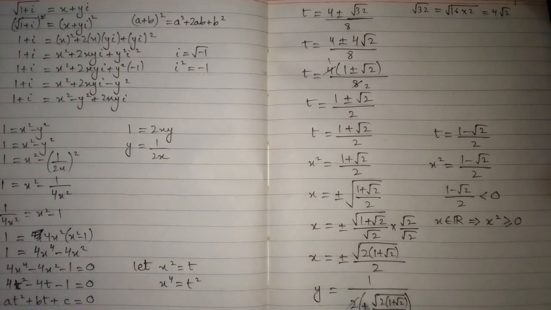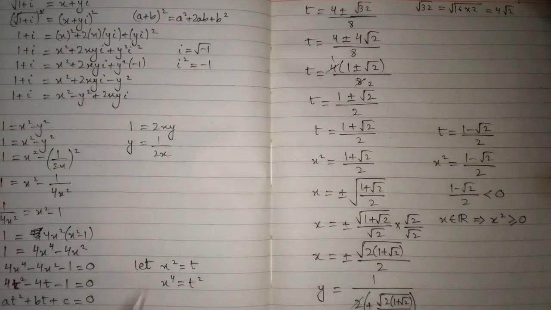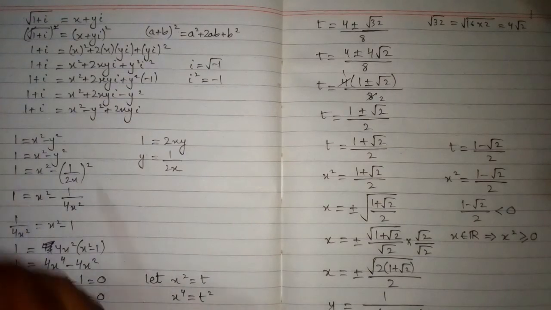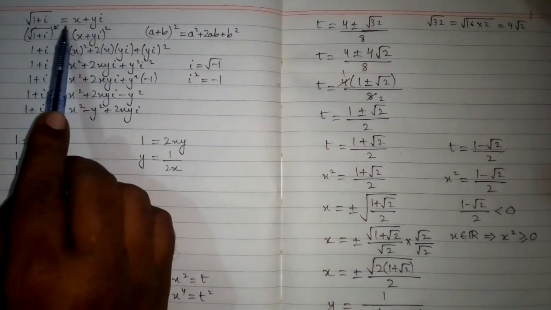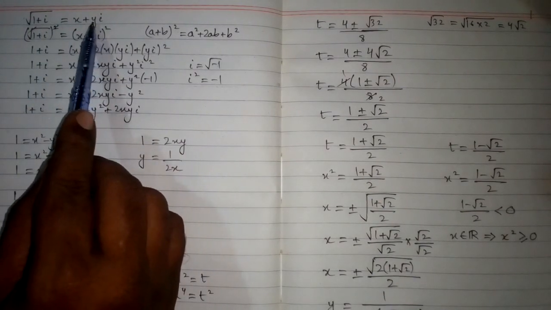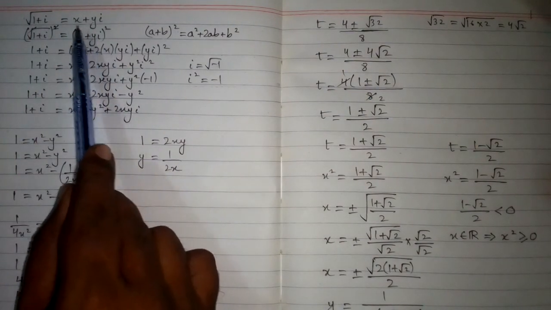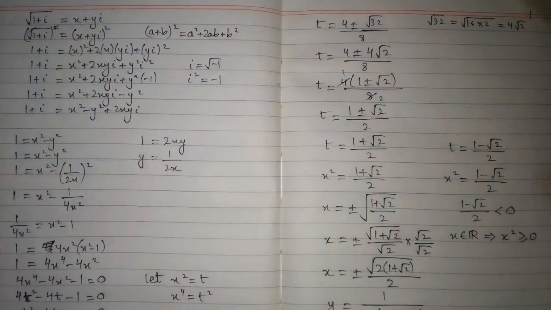So this is the value of x and y, and we have supposed that the square root of 1 plus iota is x plus y iota, and we have found the value of x and y, so we will put the value of x and y over here.